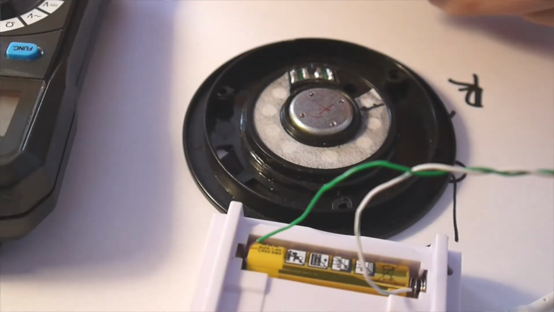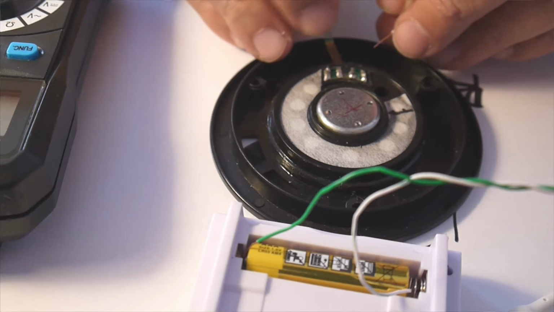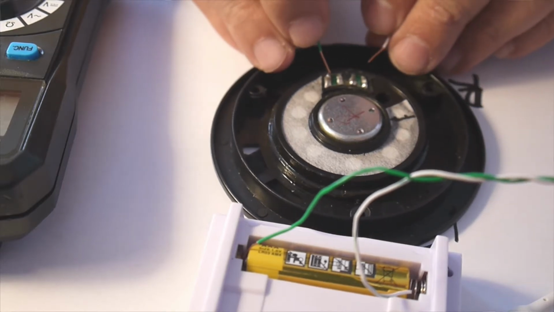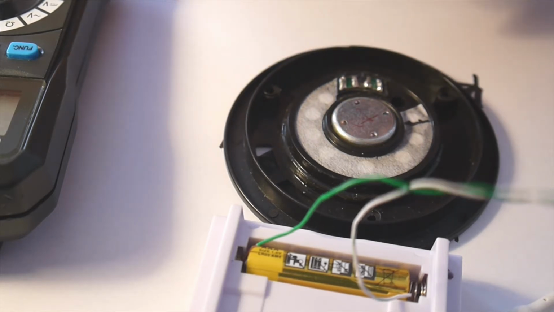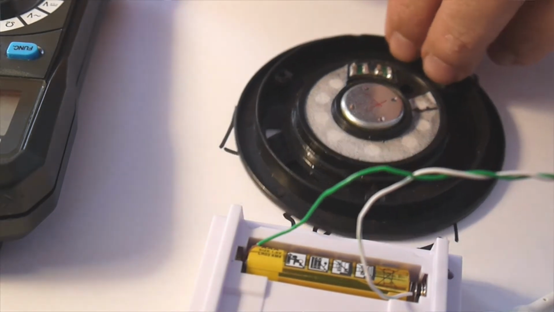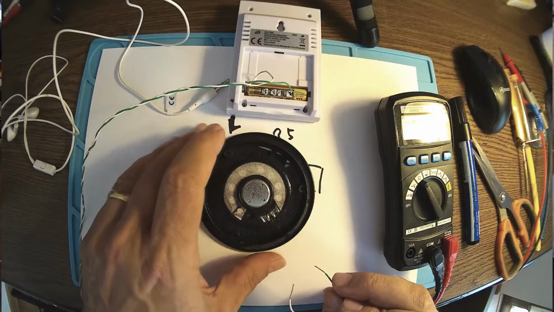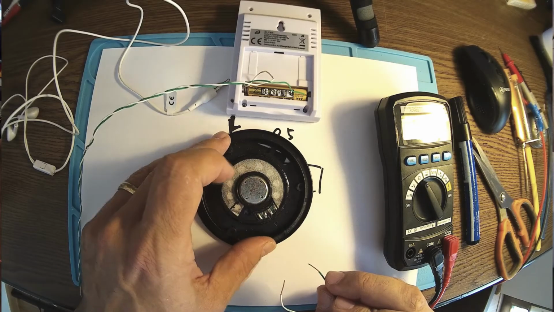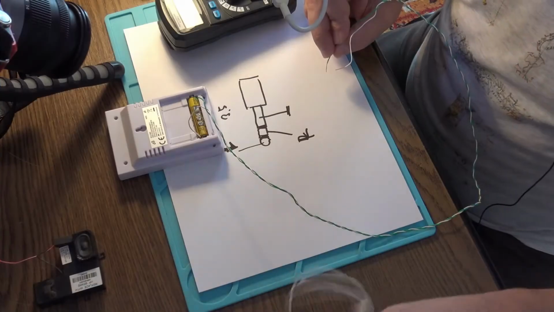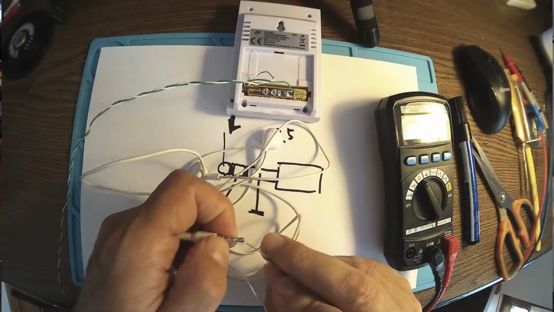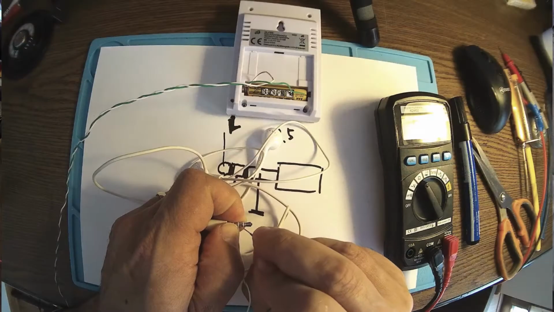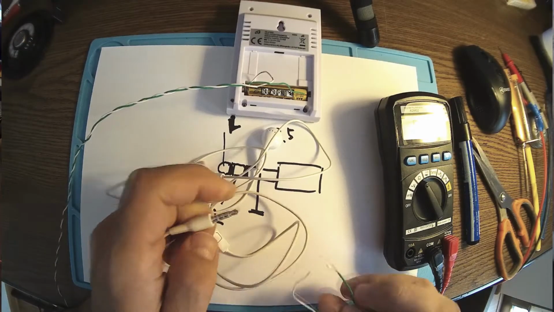Fortunately, these headphones already have marked plus and minus. You can see here we have a plus, and we got the sound. So that's the first step for checking if the element, if the loudspeaker itself is good. In our case, this is good. Okay, let's check these little ones. I said number 3, it's the ground. So both of them are good.